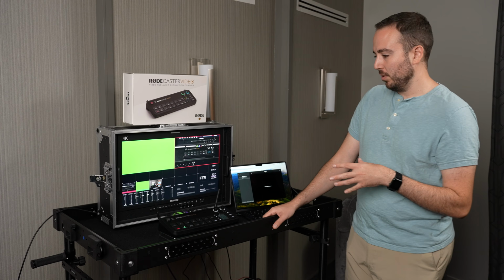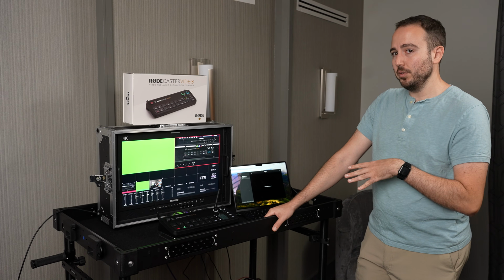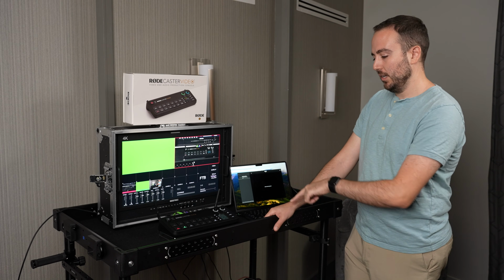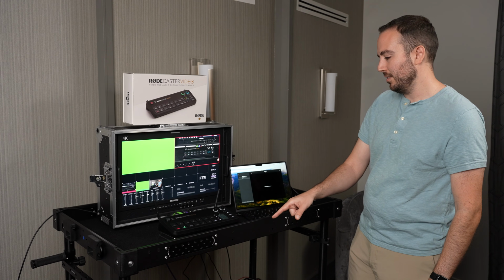But I think that it's important to keep in mind that that might be used as more of a function button later in the future. So that might be something that they can customize later, and that's probably why it's not labeled as fade to black on the button itself.